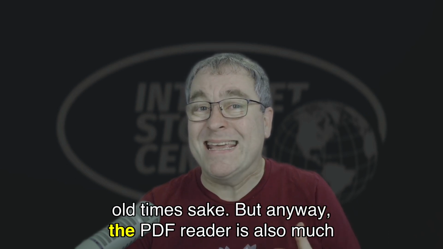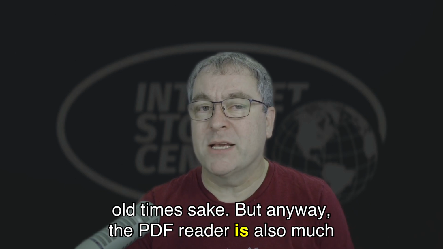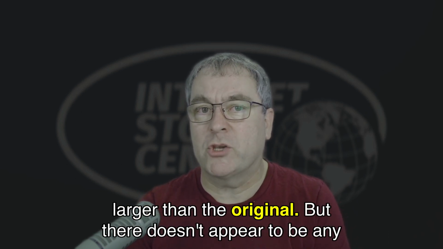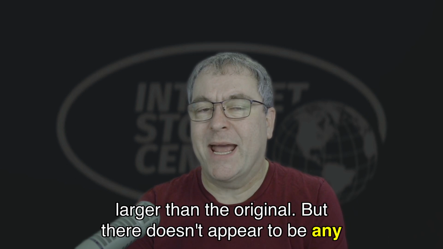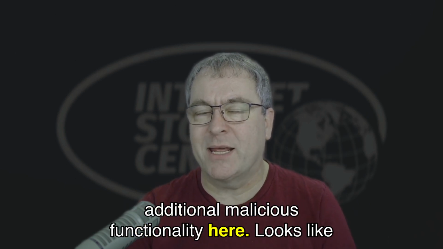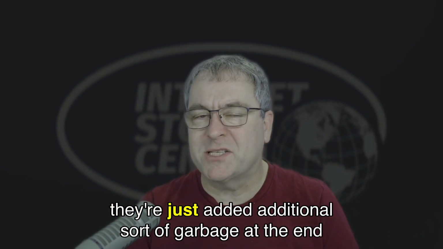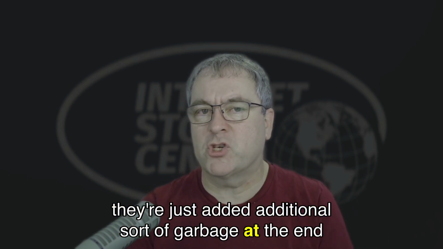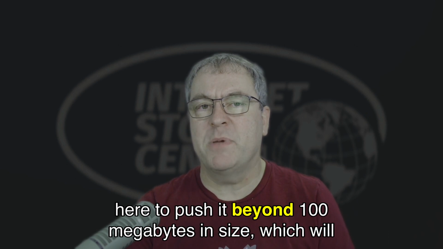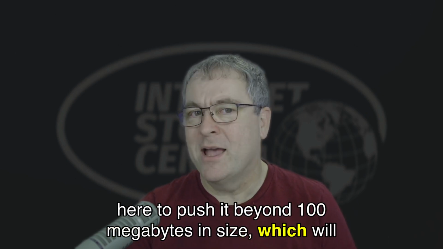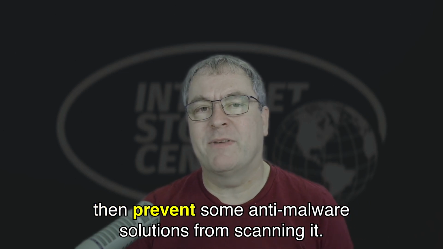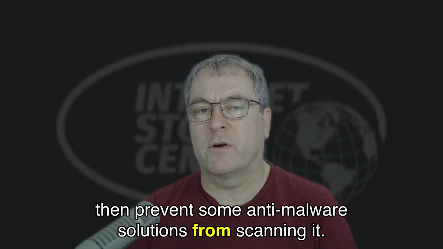But anyway, the PDF reader is also much larger than the original, but there doesn't appear to be any additional malicious functionality here. Looks like they just added additional garbage at the end to push it beyond 100 megabytes in size, which will then prevent some anti-malware solutions from scanning it.